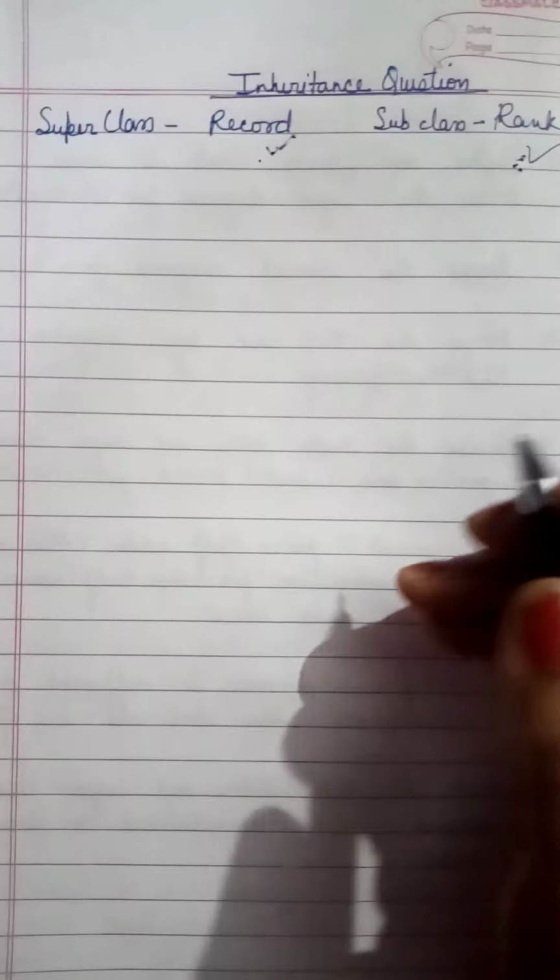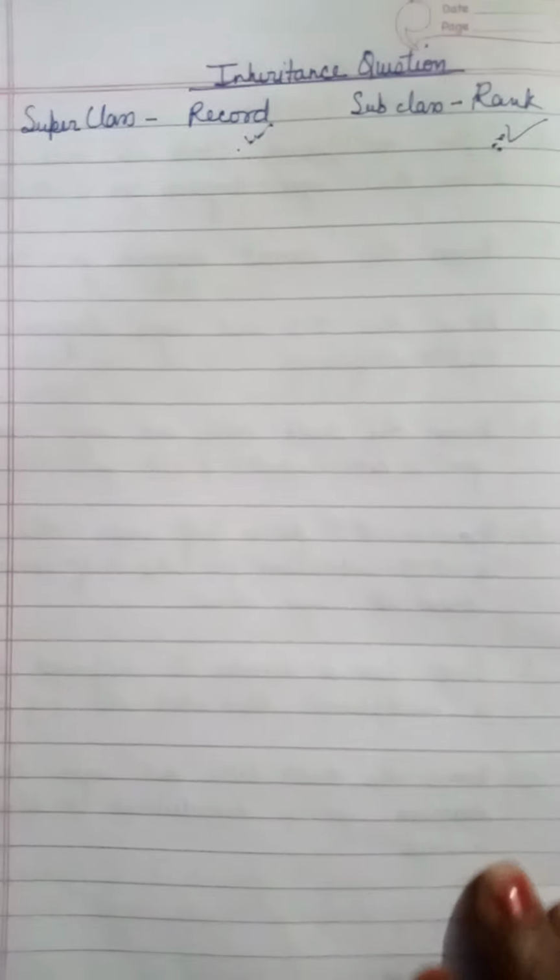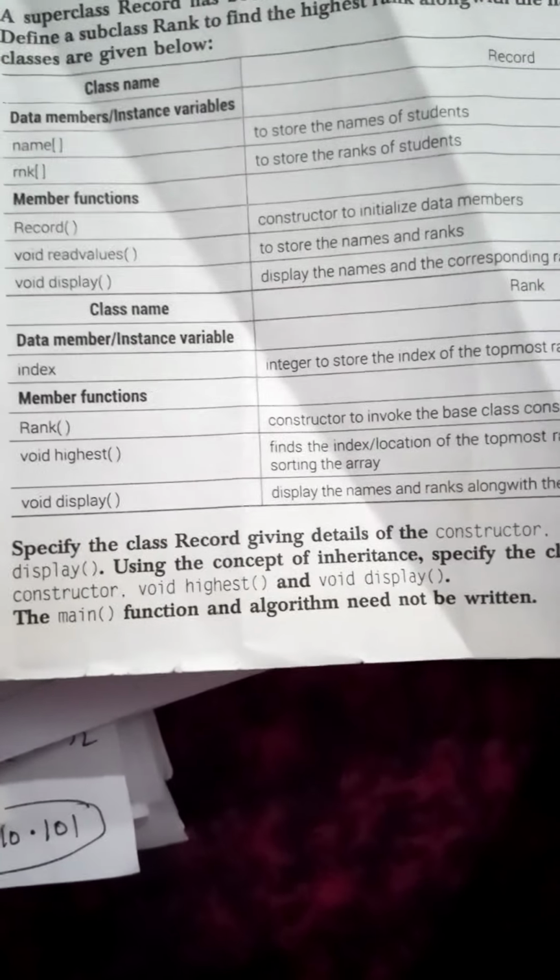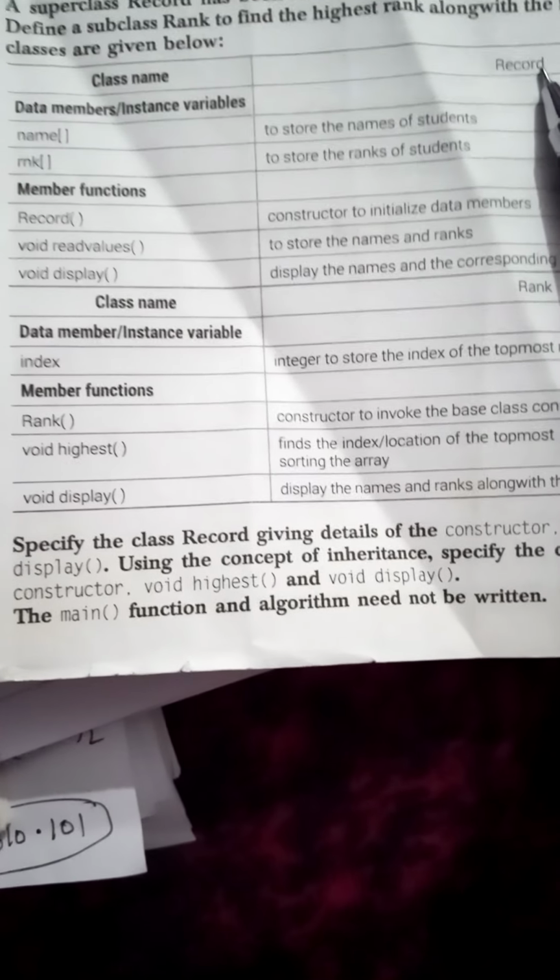The details of both the classes are given. I will send you the question again. I have sent you in the form of PDF. Class name record, this is the superclass.